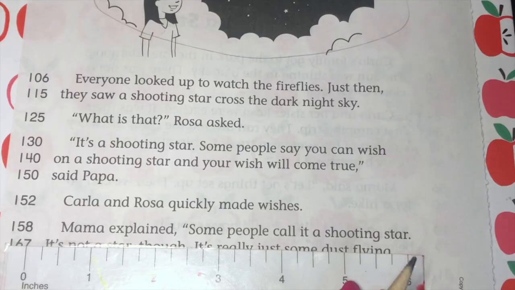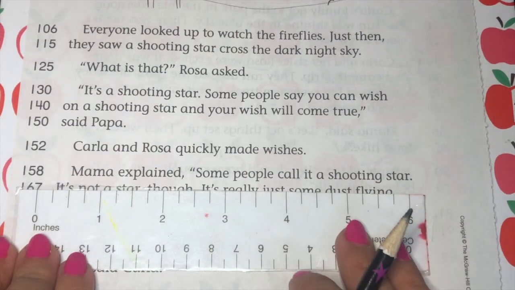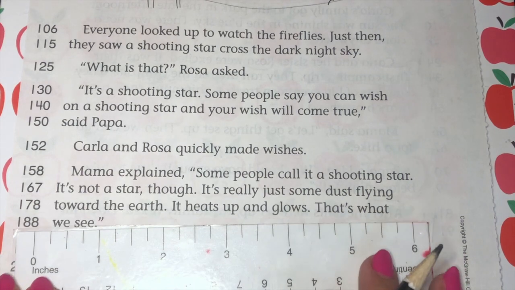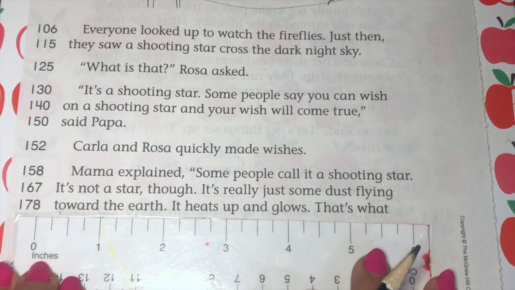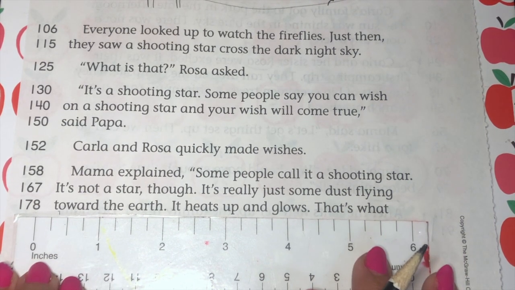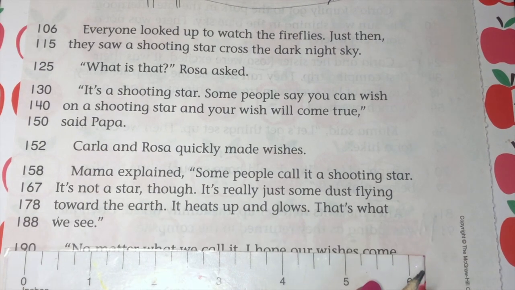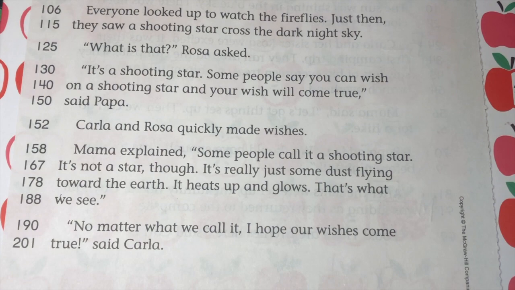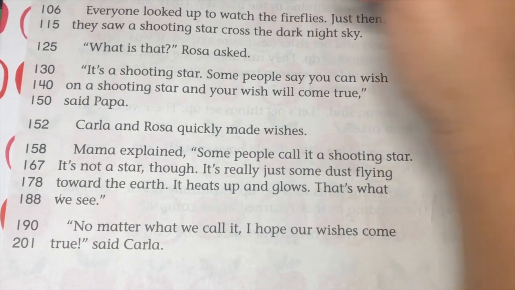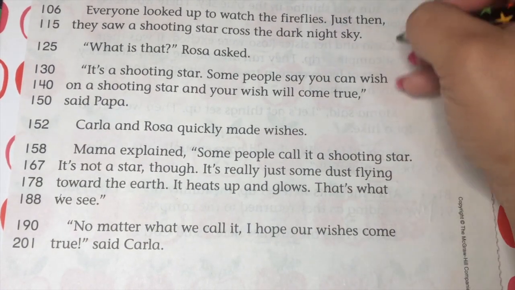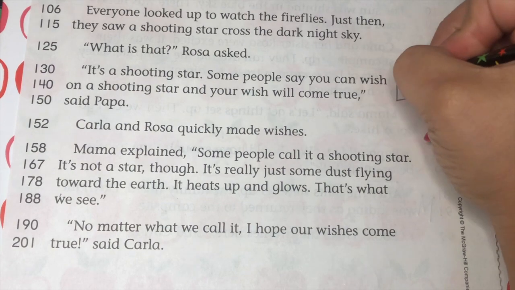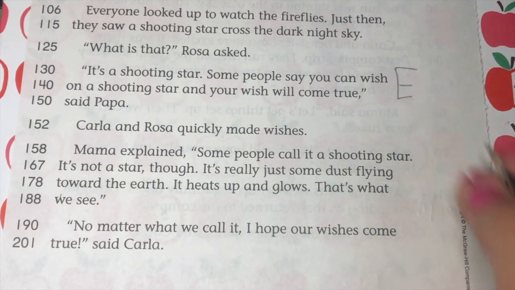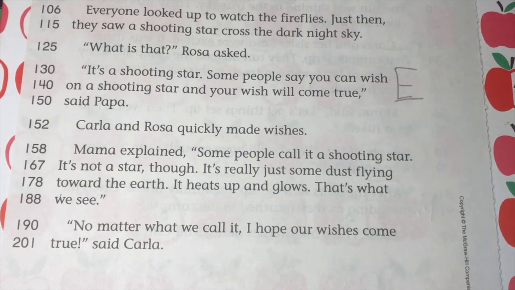Mama explained, "Some people call it a shooting star. It's not a star though. It's really just some dust flying toward the earth. It heats up and glows. That's what we see." "No matter what we call it, I hope our wishes come true," said Carla. So then at the end, they saw a shooting star. Right? So that is the order of our story.